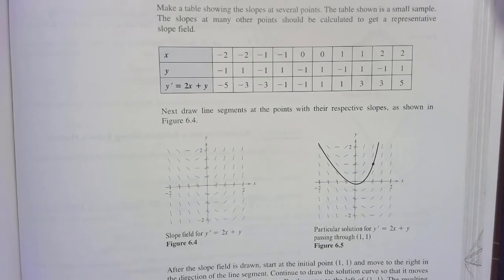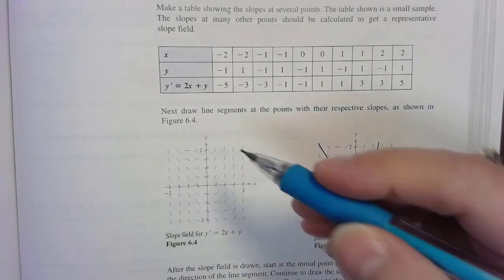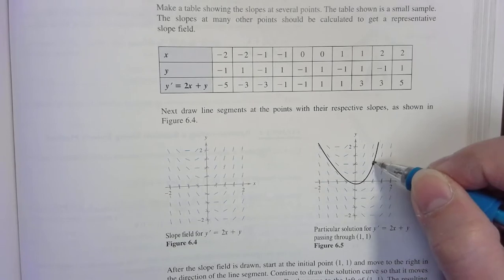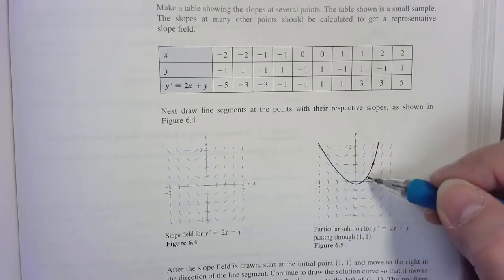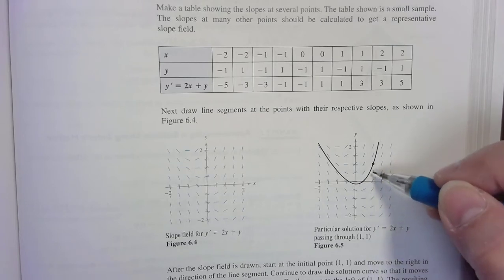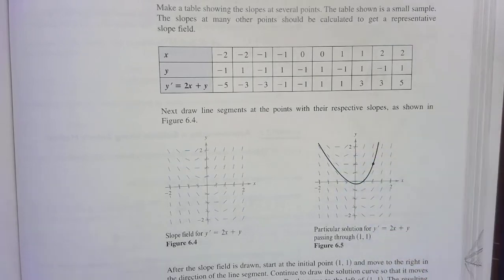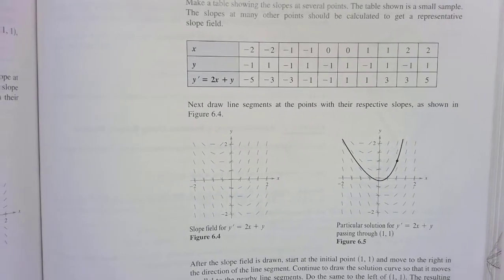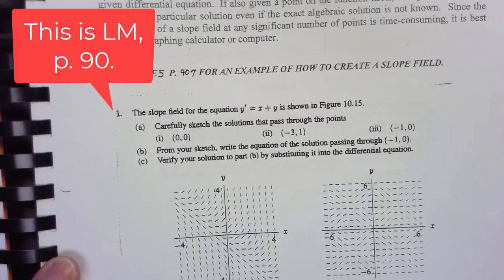Okay. We're going to use the slope field to sketch the solution that passes through the point 1, 1. So here's 1, here's 1, here's that point here, and we're going to go this way and this way. Remember, if we're concave up, our little tangent lines have to lie below it. So we're going to kind of skirt between these. And we'll do an example in a minute of making a slope field.